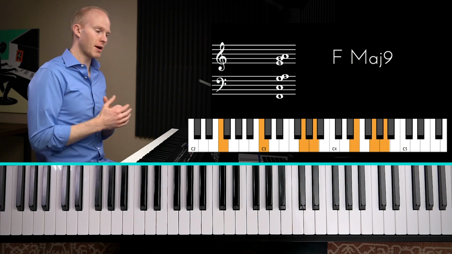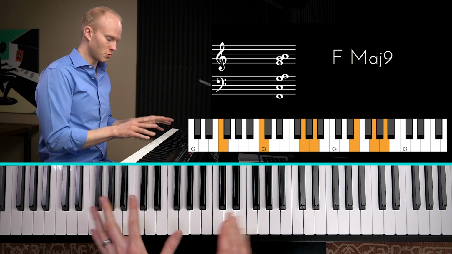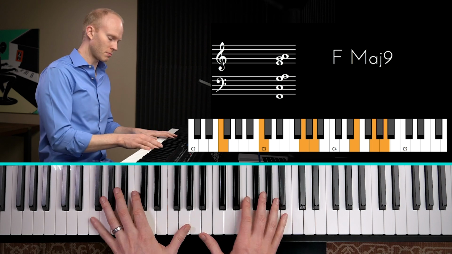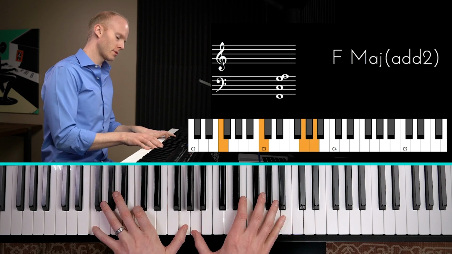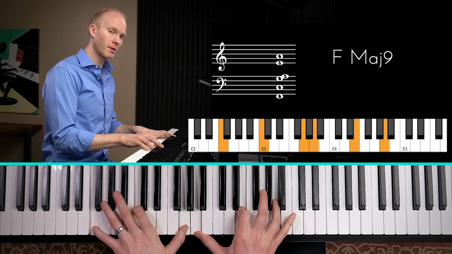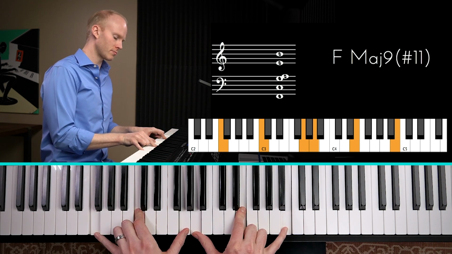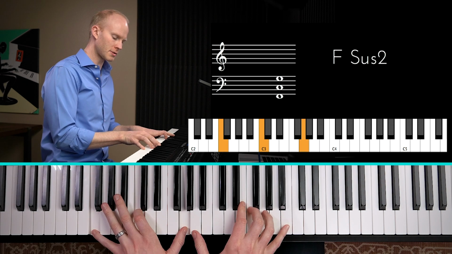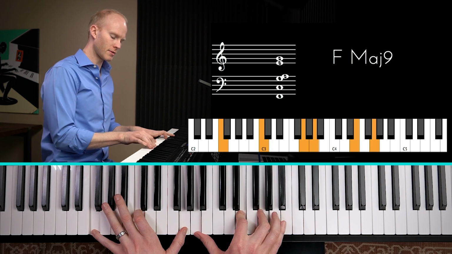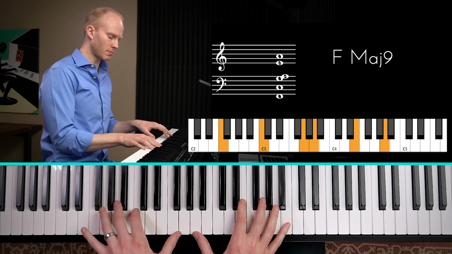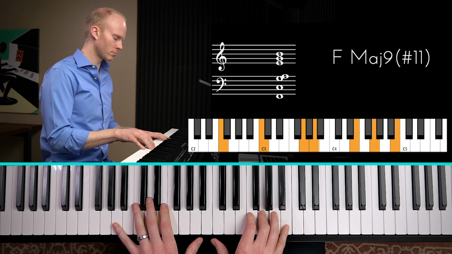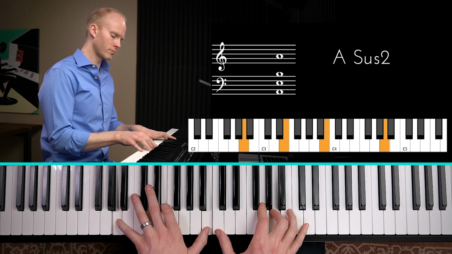And by the way, Kenny Barron is a famous jazz pianist who uses this voicing in a lot of his compositions and playing. And we're just taking it, we're adding more variations to it. So instead of just playing F major 7 sharp 4 like this, we can actually add a melody on top.